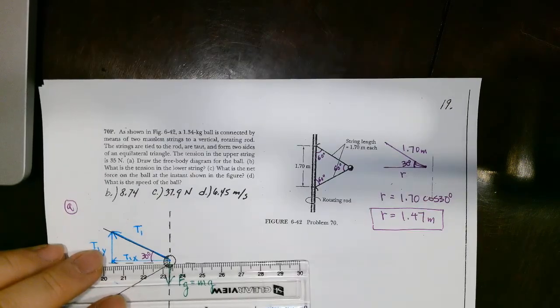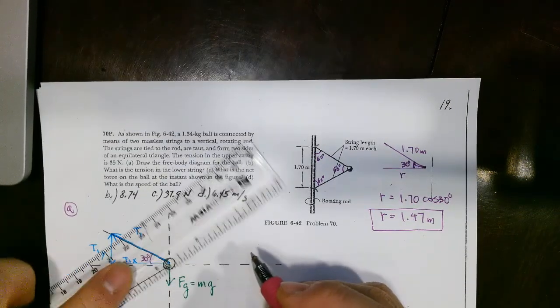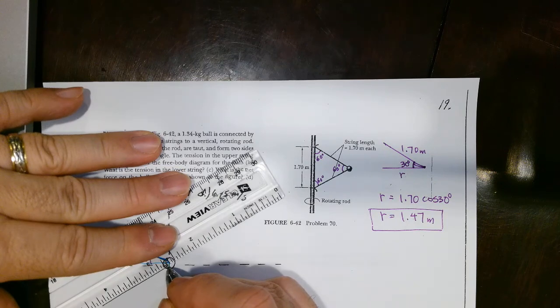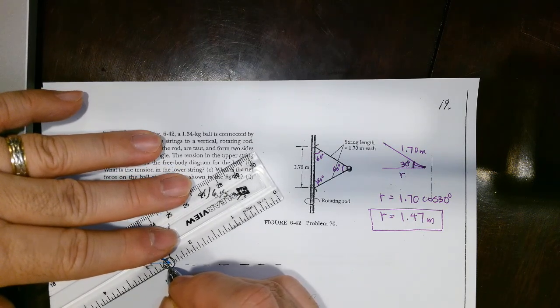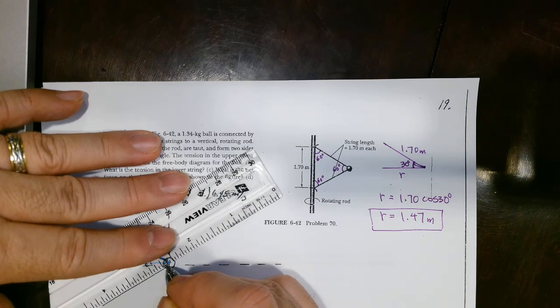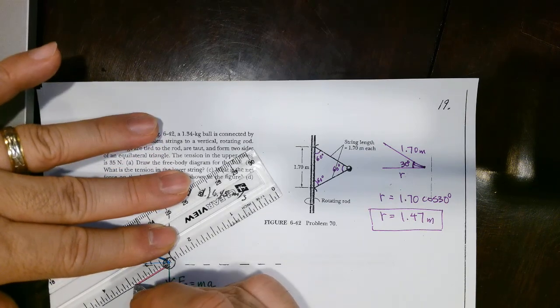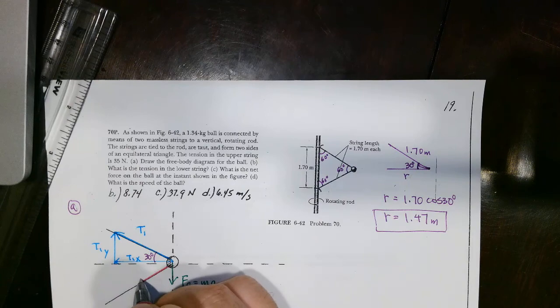And if I take a look at the second tension, it will be here. I'm going to draw it away from that little line here, and I'm going to call this tension 2.